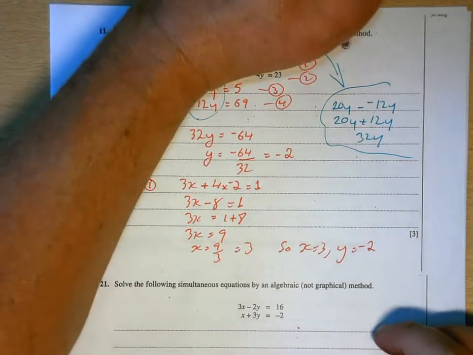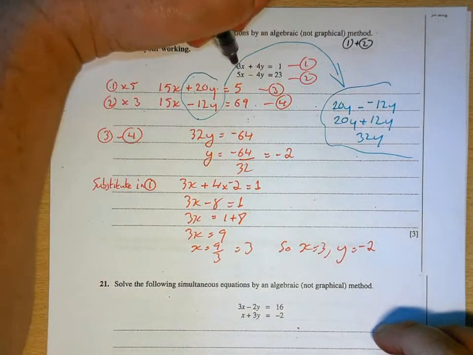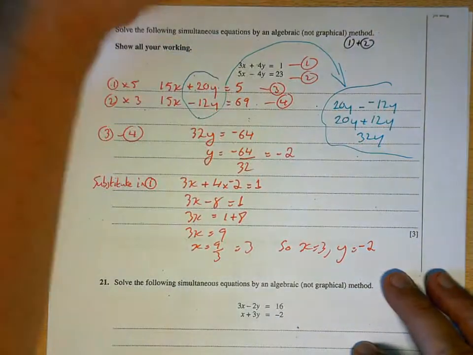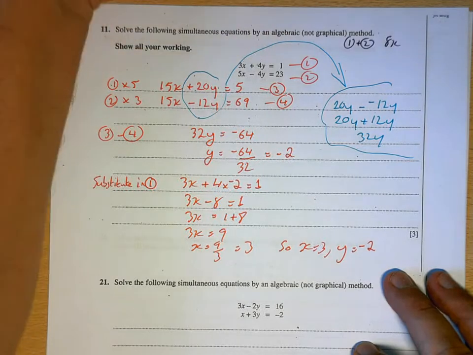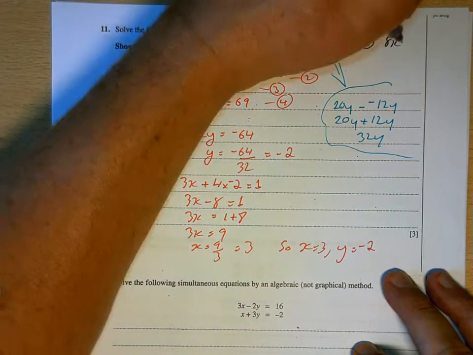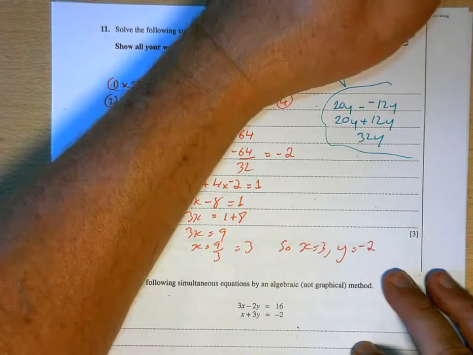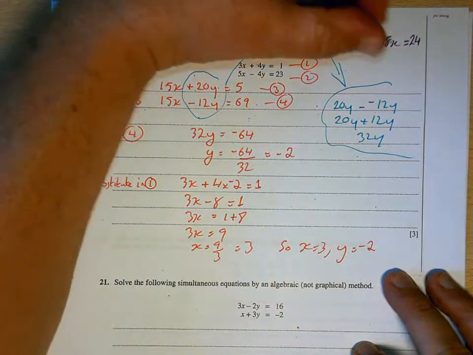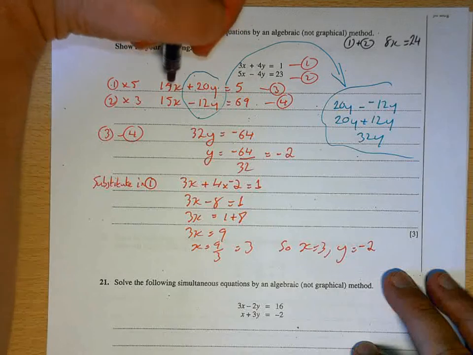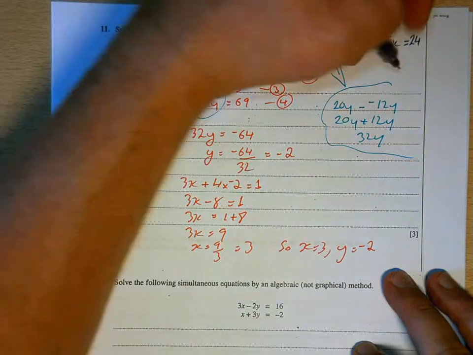If I just do that up here, just to show you, 3x plus 5x is 8x, plus 4y, take away 4y is 0, and 12 plus 12 is 24. So that comes straight out of it. You don't have to do this multiplication part.